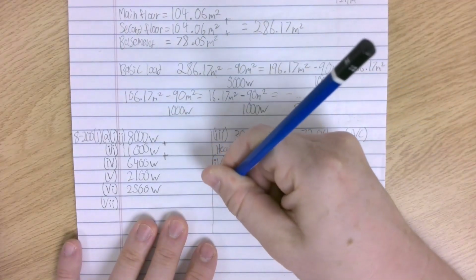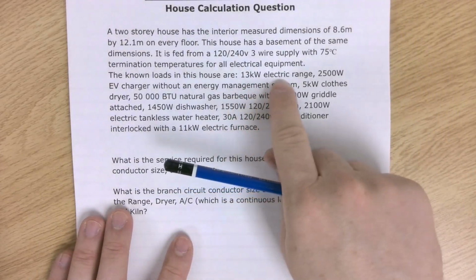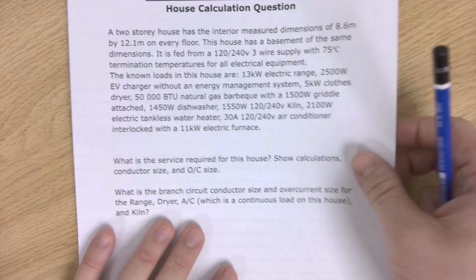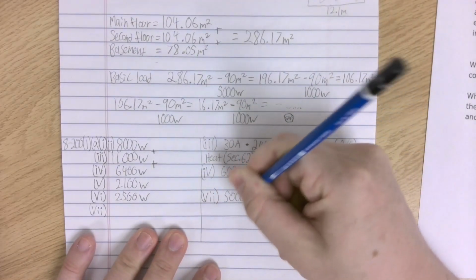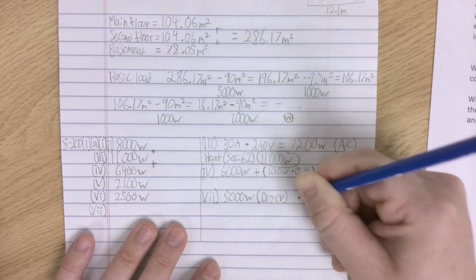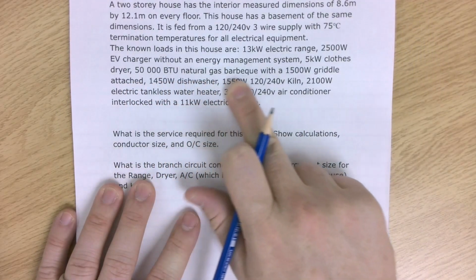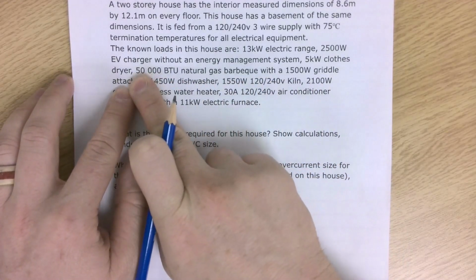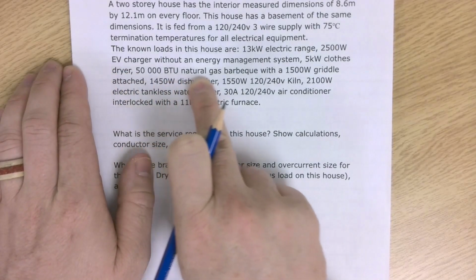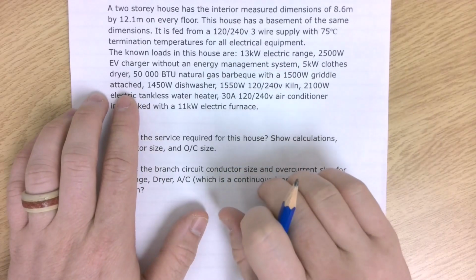So, I go like this, VII, and I start looking through what I have not accounted for yet. So, range, yep. EV charger, yep. Clothes dryer, oh, nope. And that is definitely in excess of 1500. So I go 5,000 watts. And I might even go like this to make sure I know what I've accounted for. That's my dryer. Plus 50,000 BTU natural gas barbecue with a 1500 watt griddle attached. What a beauty. Man, I want to spend my summers here. But 50,000 BTU, I do not give a crap about because that's natural gas. That's not electricity. Get out of here. 1500 watt griddle, that's not in excess of 1500 watts. I don't care about that. So, I don't count that.